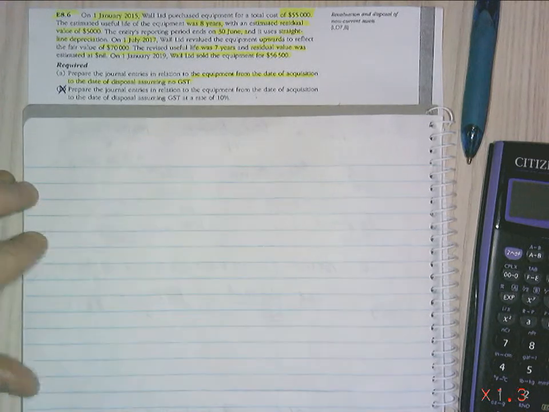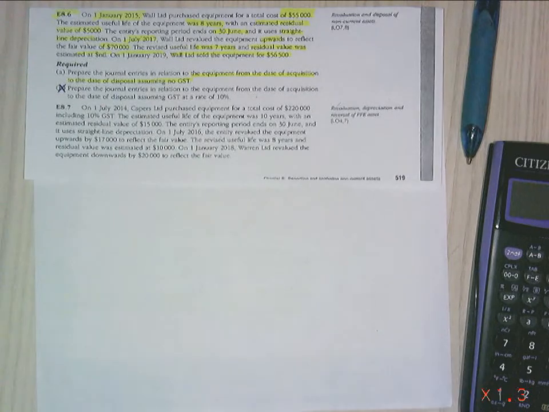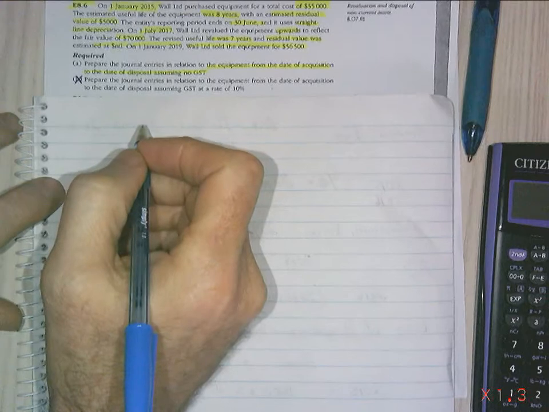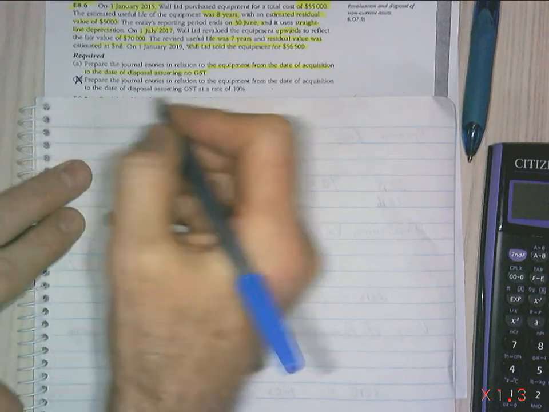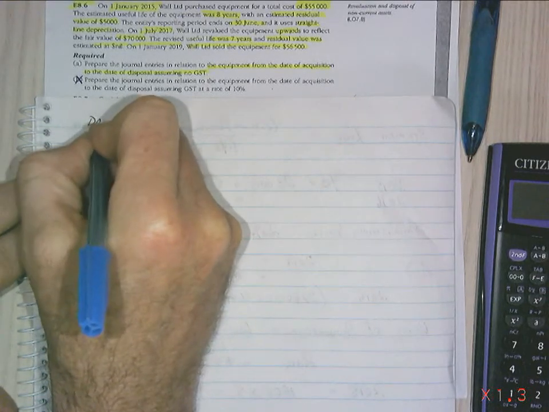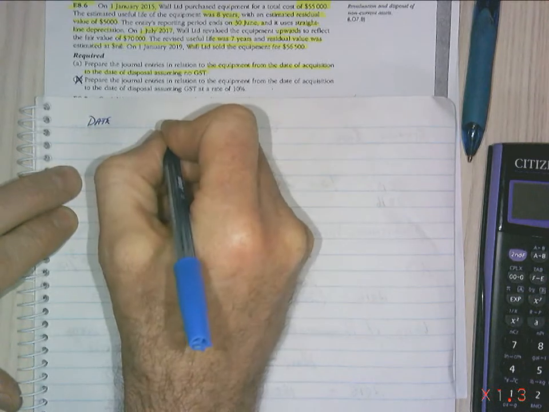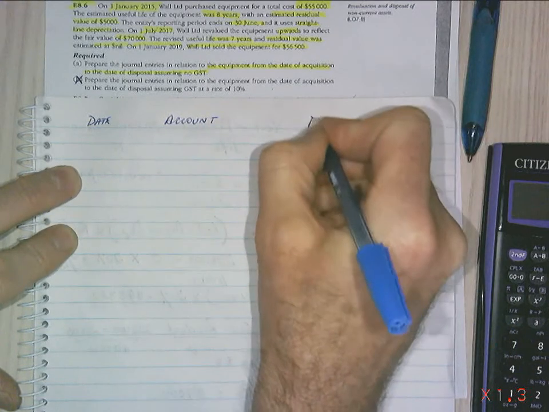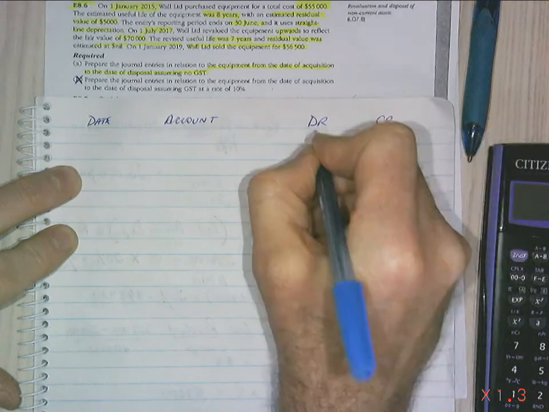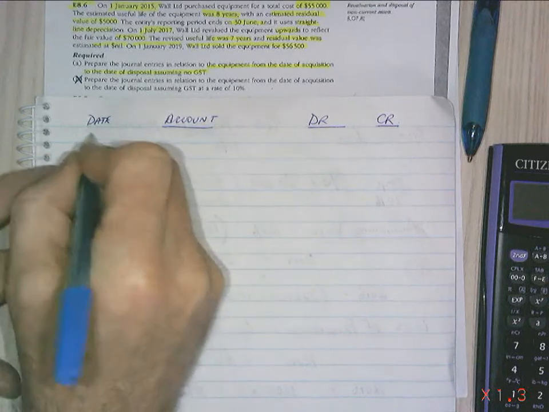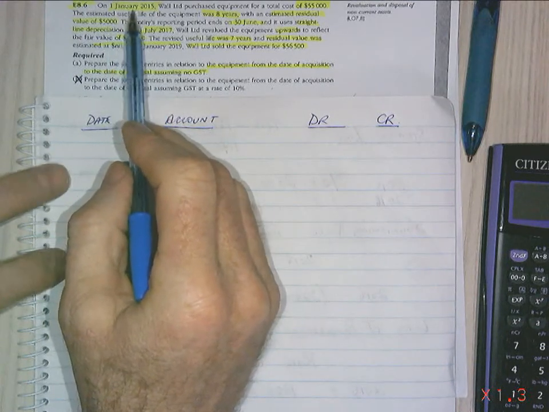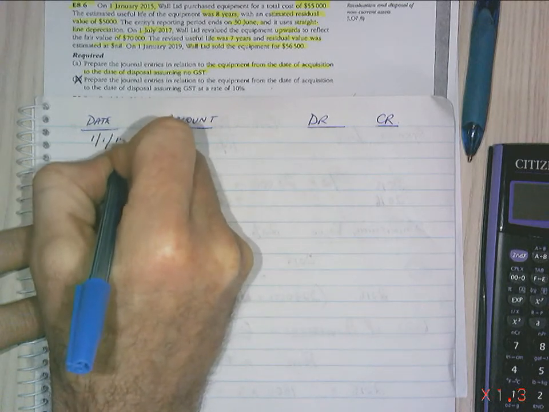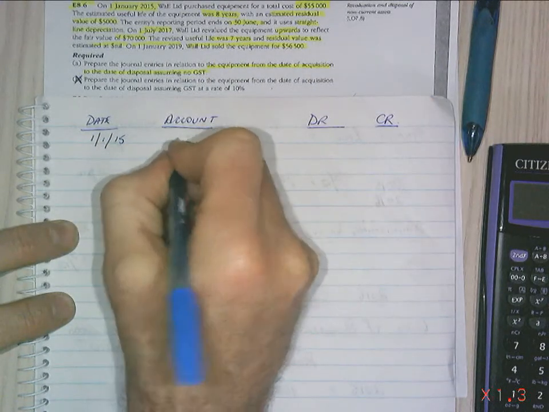So my journal entries, I'll just start down this way. I'm going to have a date, and I'm just going to make a journal, an account, and my debit column and my credit column. Now it says they purchased the machinery on the 1st of January 2015, so what are we purchasing?